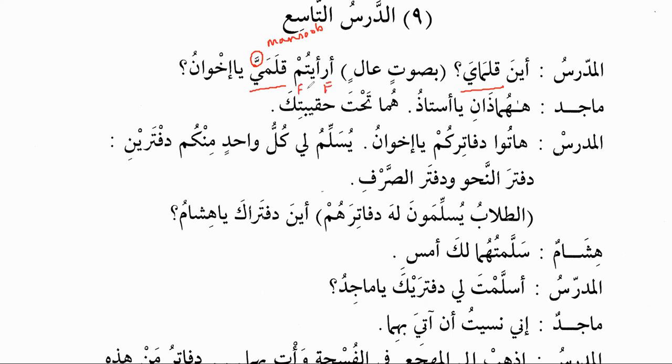Fail, file, and put the formula: fail, file, and maf'ul bihi. And here it is aina qalamaya. It is jumla ismiya. So this is mubtada, and the questioning tool can come in the place of mubtada, and this is khabar, simple khabar.